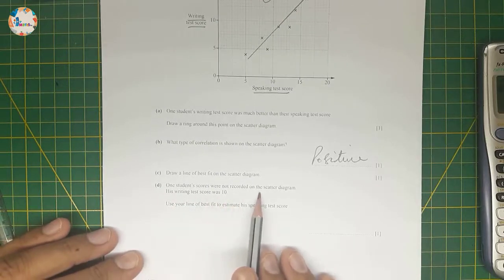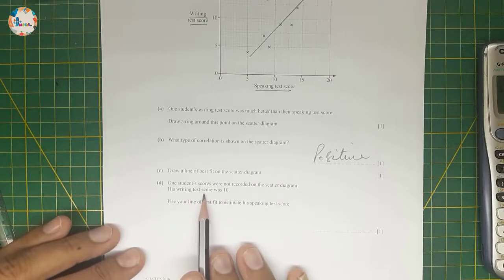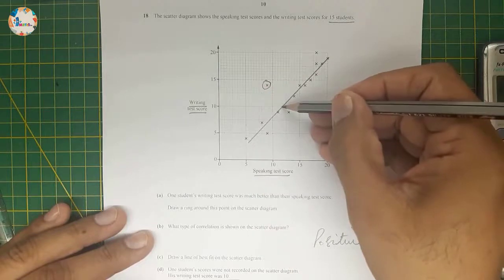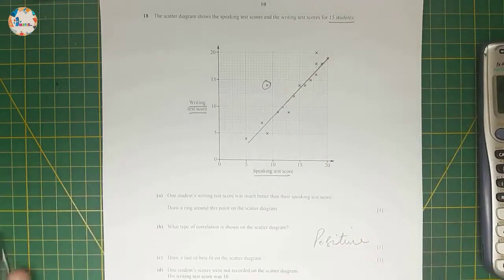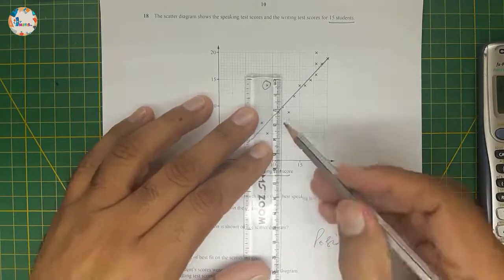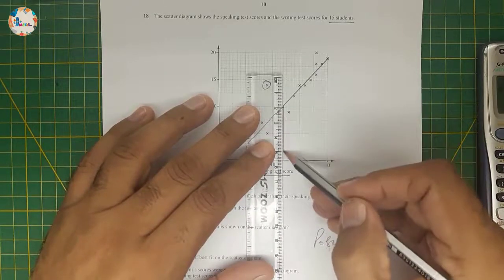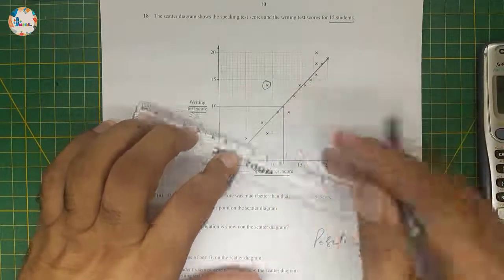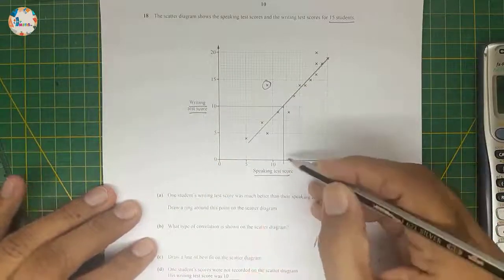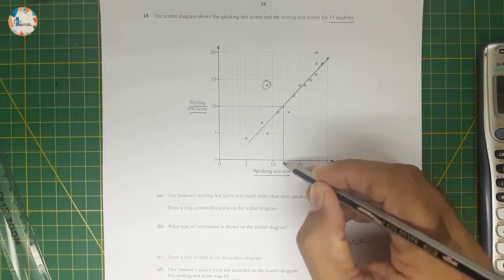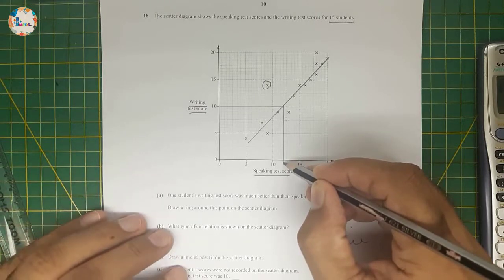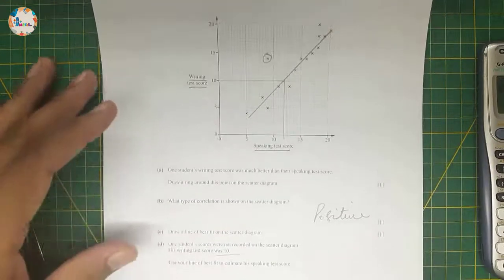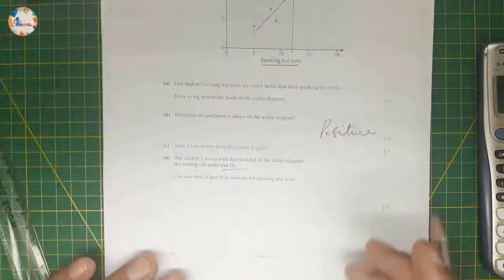One student's score was not recorded on the scatter diagram. His writing test score was 10. So a writing score of 10 means this one. We can check the reference for 10, and this will be around this answer. For a scatter diagram, the answer is always a range, so don't worry about this one, but the range should be within the limit of accuracy. So this will be basically 14. So this will be 14. Use your line of best fit to estimate his speaking test score.